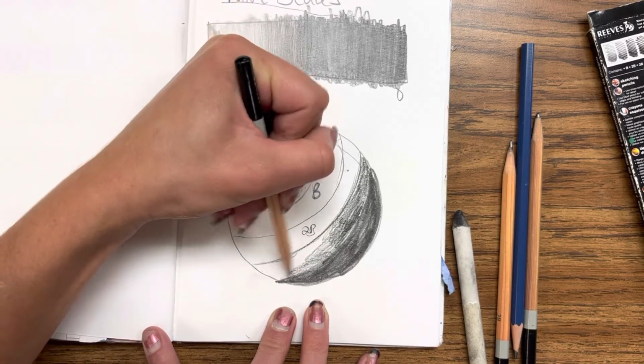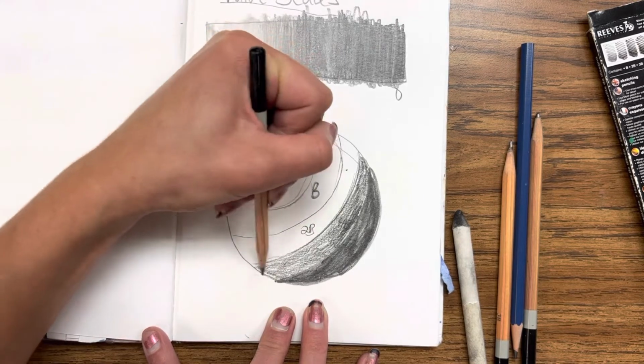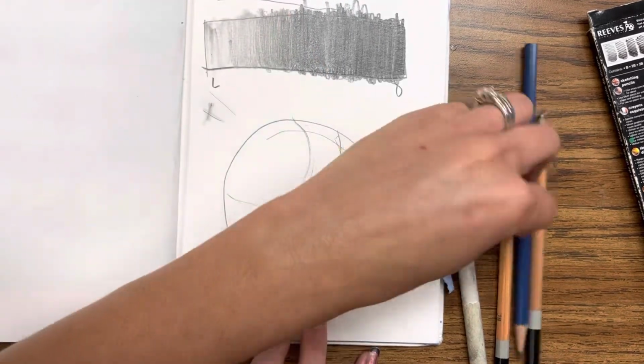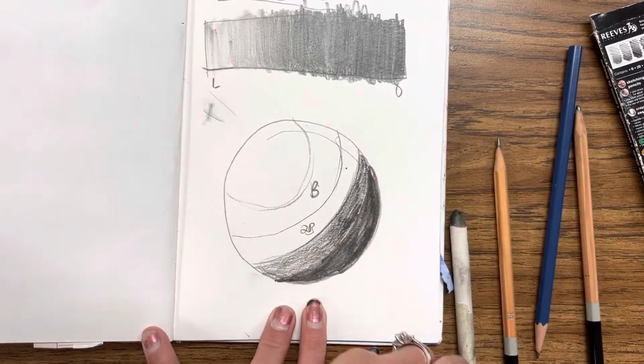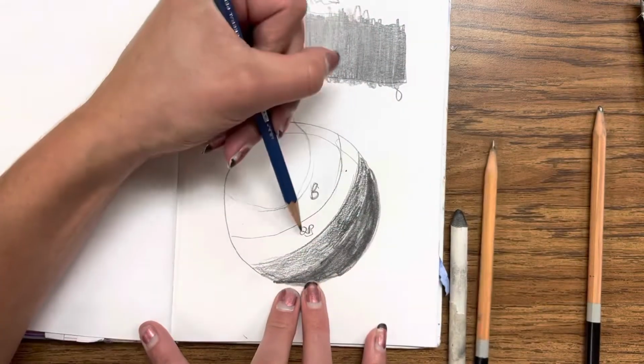So I'm going to go through here and fill in each section. Okay, and this is a fine way to do it, but you do want to make sure you go back and blend all of these things together, okay, so that you don't have it look like there's rings on the sphere. All right, now we're into the 2B section. Where's my 2B? There we go.